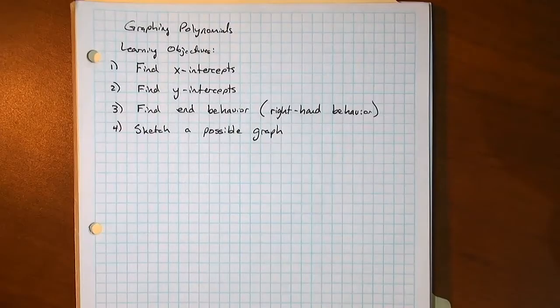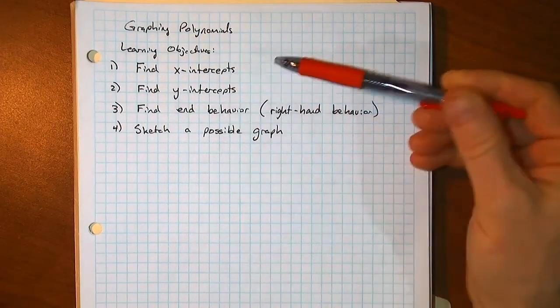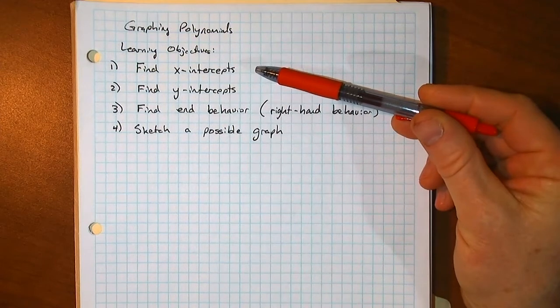Okay, so with that said, let's look at our learning objectives so you know which parts it is that you're supposed to try and capture correctly. All right, so as we learn about graphing polynomials today in this video, here's what we're going to focus on. You need to be able to find the x-intercepts of the polynomial that you're graphing.